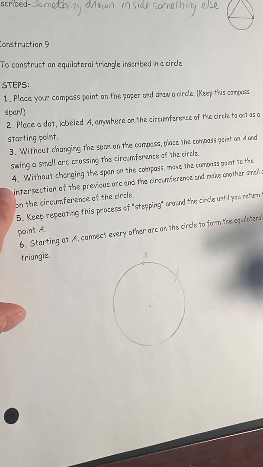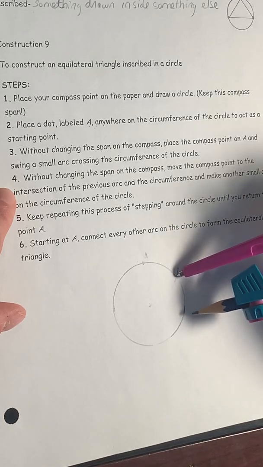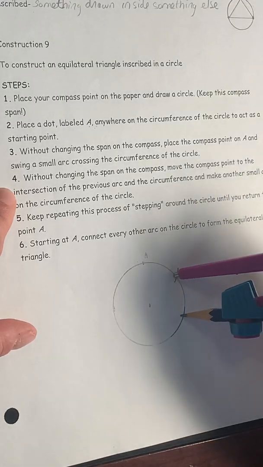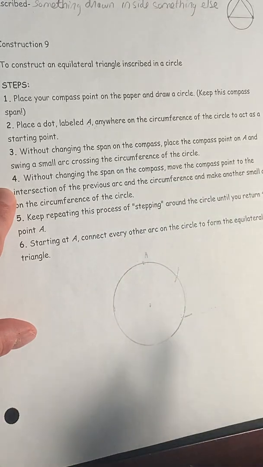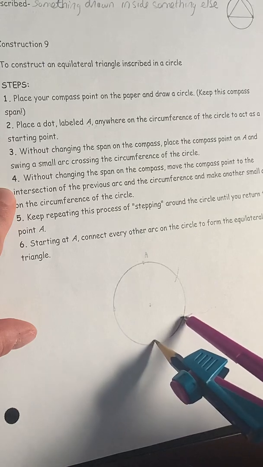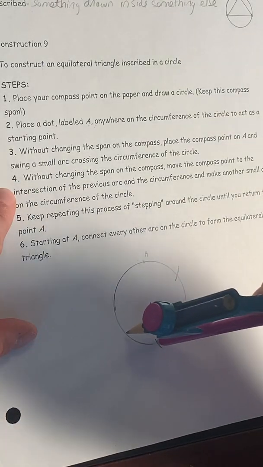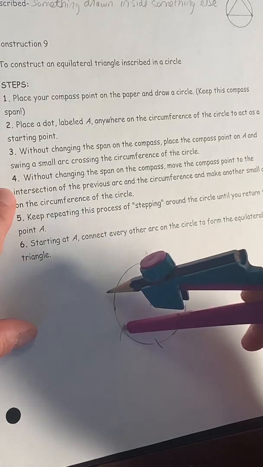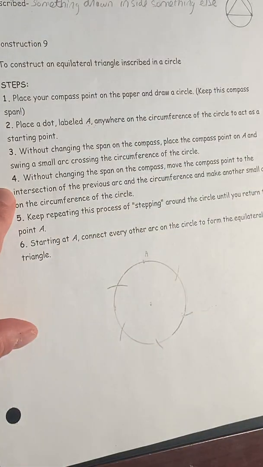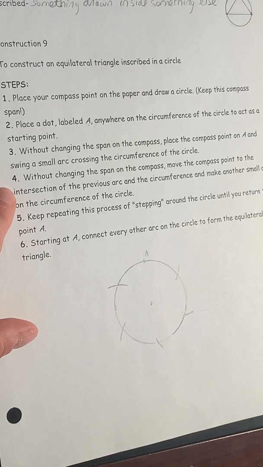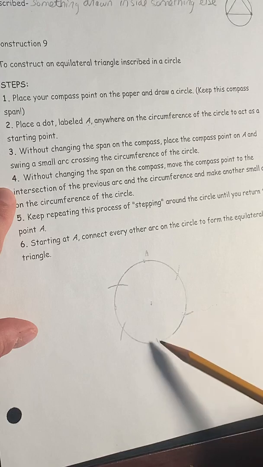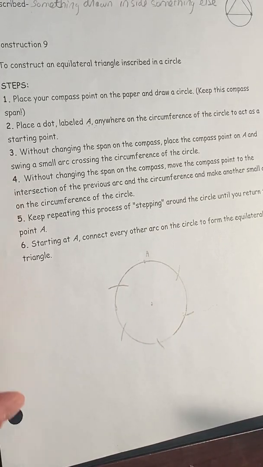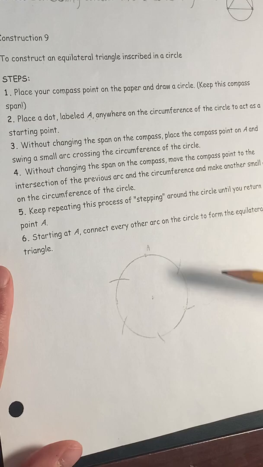Step 4, it says continue doing the same thing from each of those intersection points with the arc. So shift it over to here. At your intersection point, you're going to make another arc. Go down to this intersection point, make another arc. This intersection point, make another arc. This intersection point, make another arc. So if you notice, you should have 6 intersection points on the circumference. 1, 2, 3, 4, 5, 6. So we've already completed down to step 5.